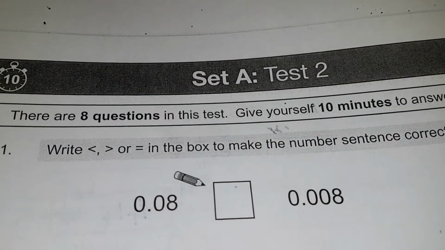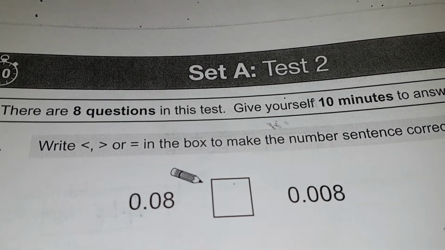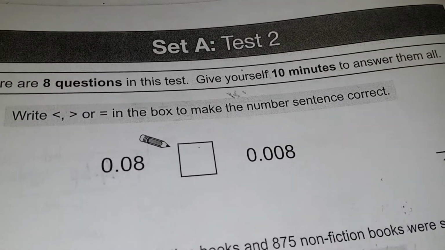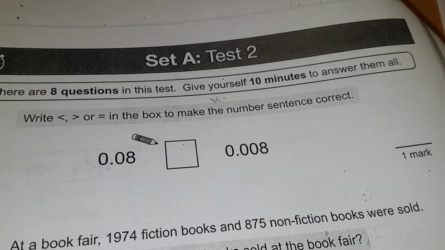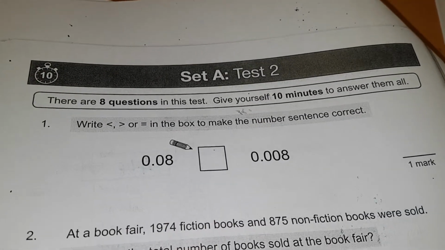Set A, Test 2. This is the second test in your maths revision pack. If you want to make sure that you've answered all the questions before you watch this video, and then mark it while you watch me calculate all the answers.